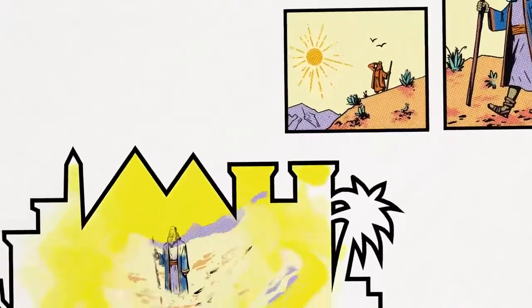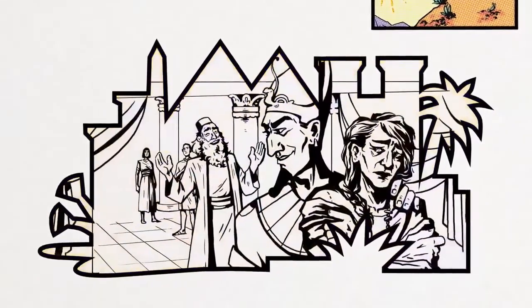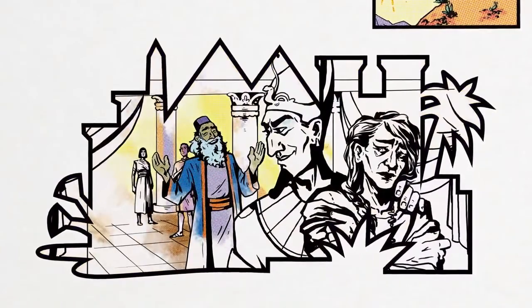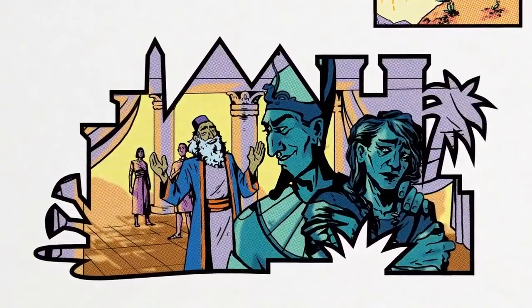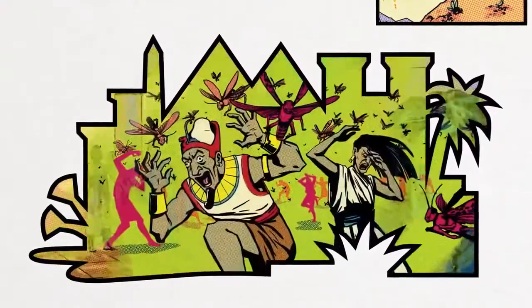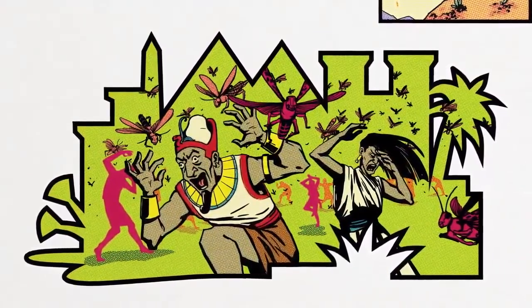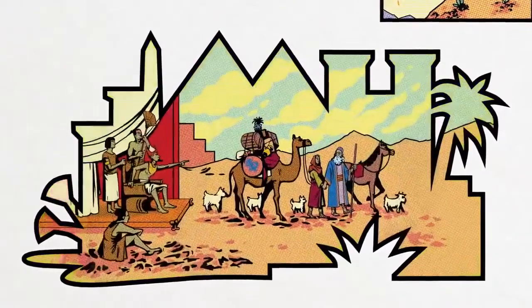And there, in Egypt, things go downhill fast. Abraham denies that Sarah is his wife to save his own neck, and then Pharaoh tries to marry her for himself. Okay, first impression of Egypt, not a great place to visit. But God then rescues them. He strikes Egypt with plagues, and so Pharaoh relents and sends Abraham away with loads of wealth.